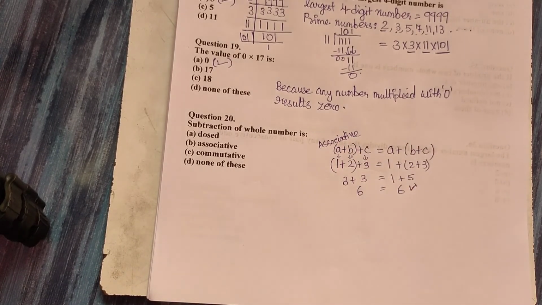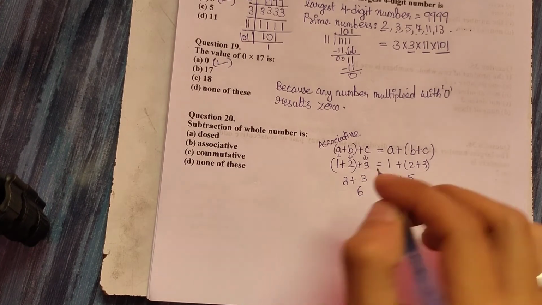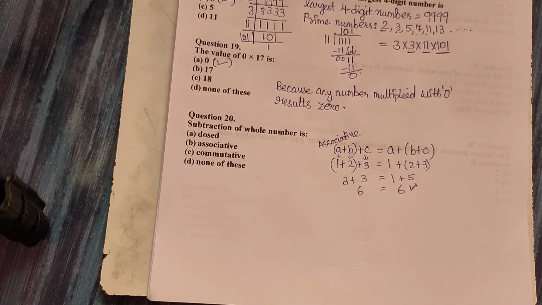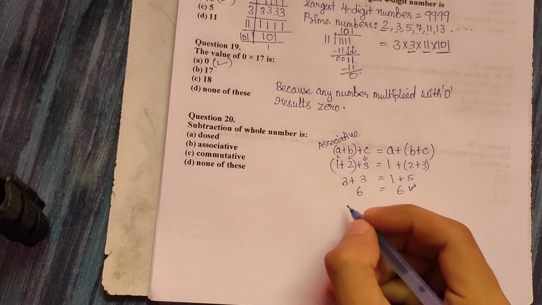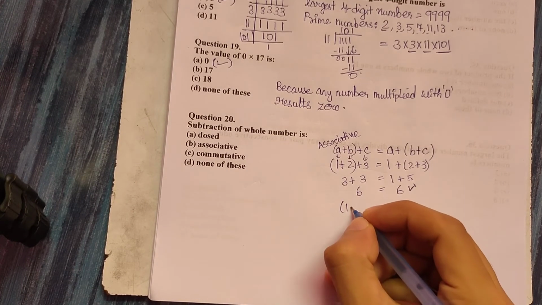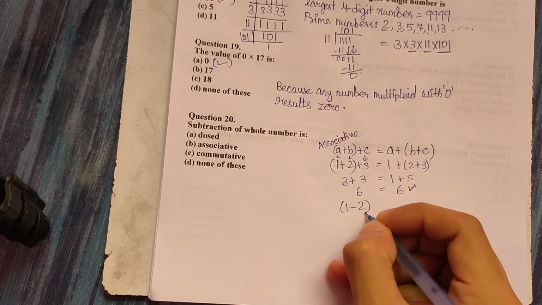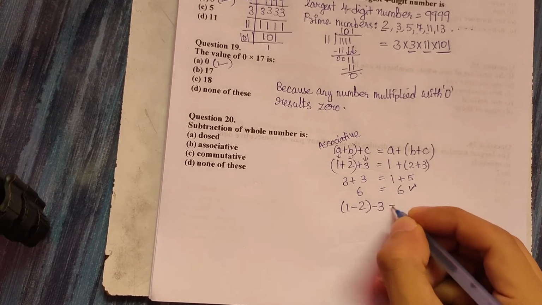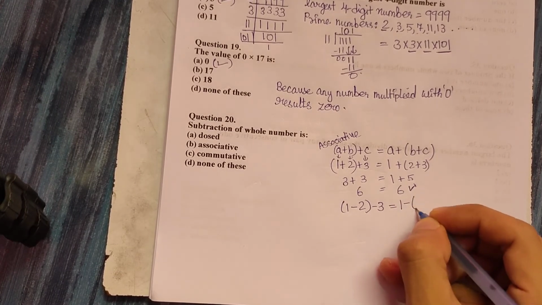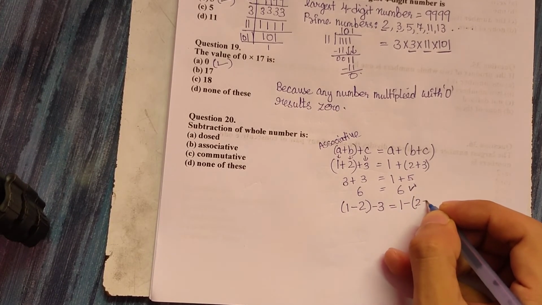Right. But will it hold with subtraction? Let us see. Bracket 1 minus 2 minus 3 equal to 1 minus bracket 2 minus 3.